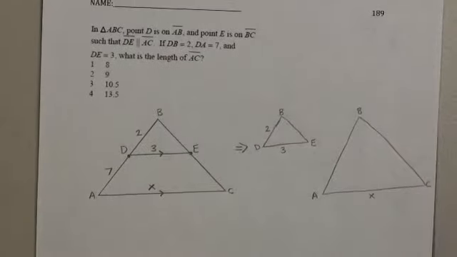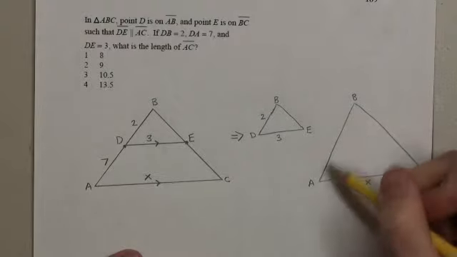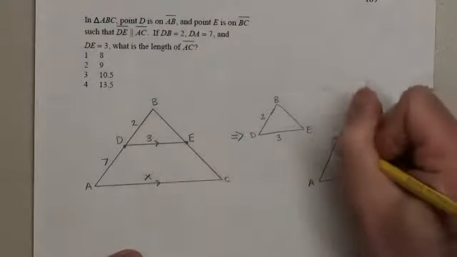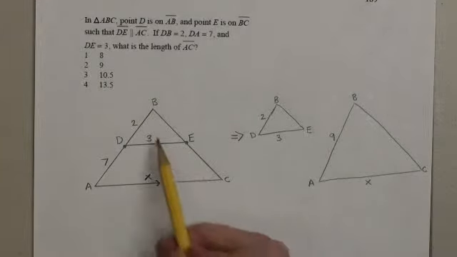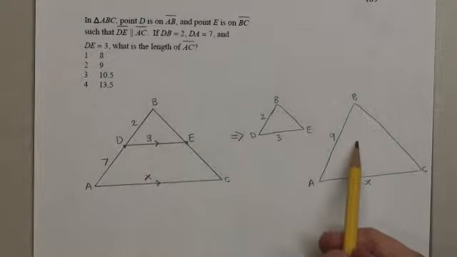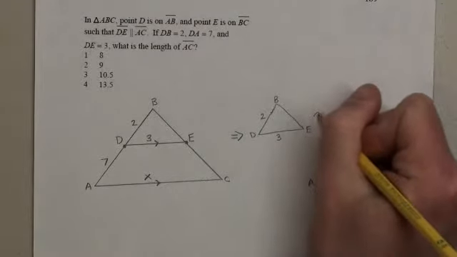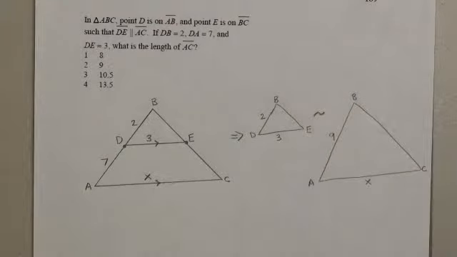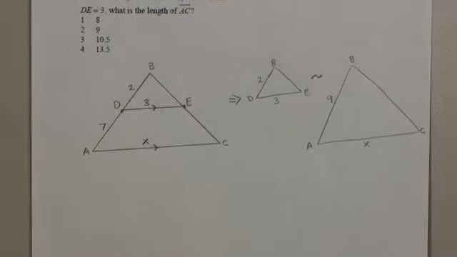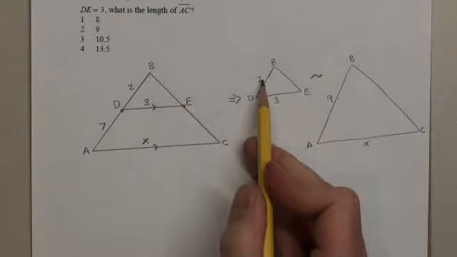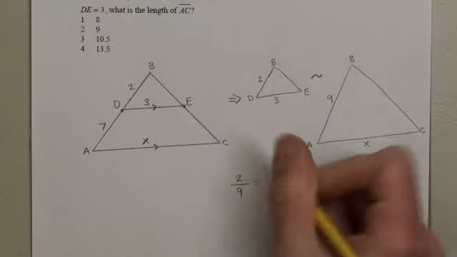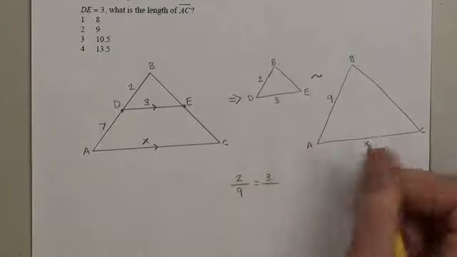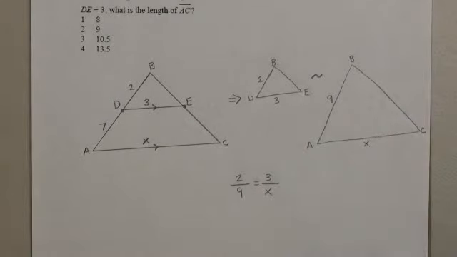And we don't know X, right? But we do know this long side here. It's 7 plus 2, which is 9. Alright? And when these lines are parallel here, we know that this little triangle is similar to this big triangle. So they're similar. That's the symbol for similar. Now we can set up our proportion. This upper left side 2 over this upper left side 9 equals this bottom side 3 over this bottom side X, because all of these sides of similar triangles are in proportion.